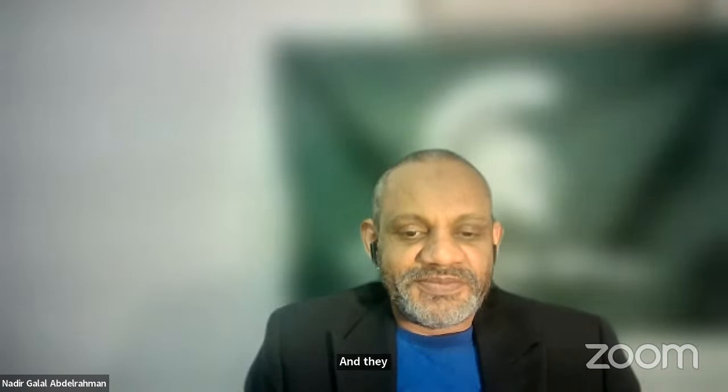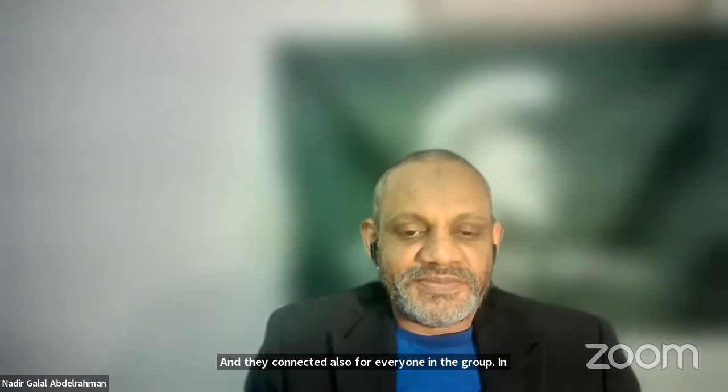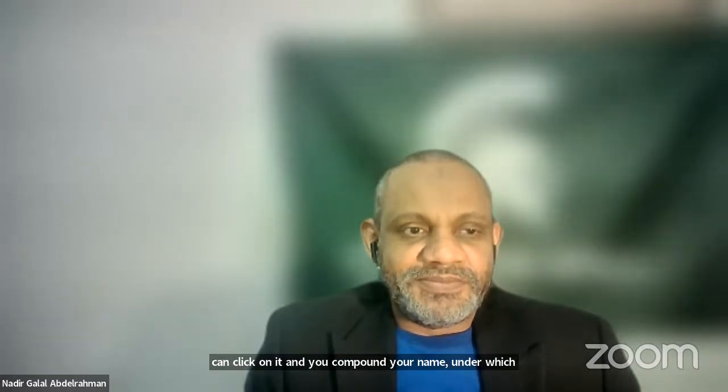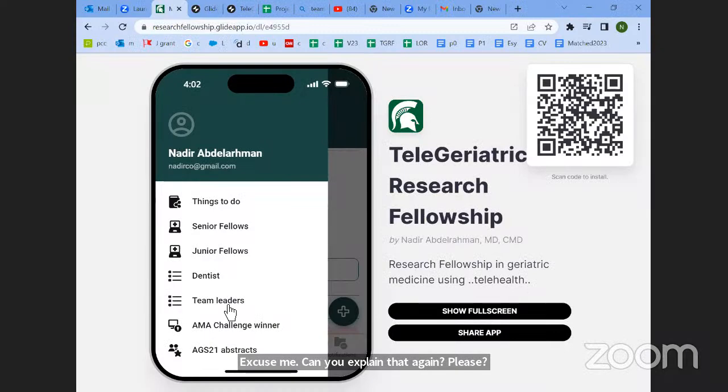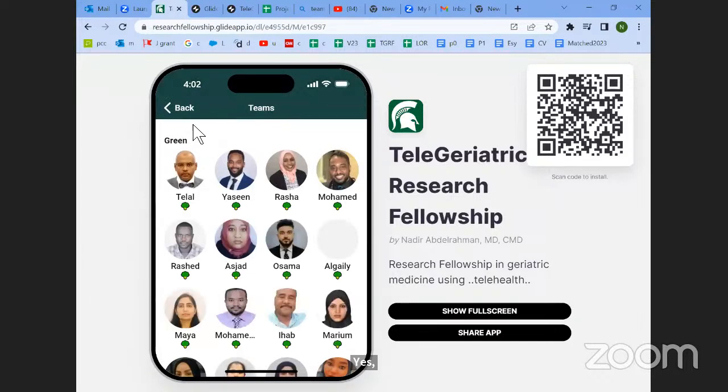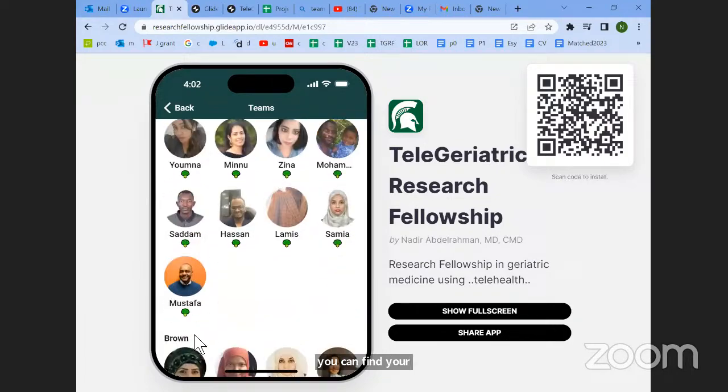Dr. Nader, also for everyone in the group, on the Telegeriatric website there is a team section under the main screen. You can click on it and find your name under which group, for the new fellows. Yes, under the team you can find your group, like the green one, the brown one.